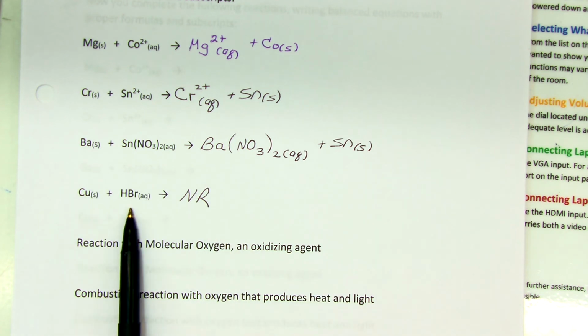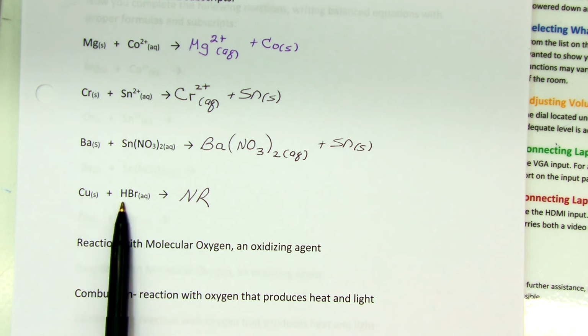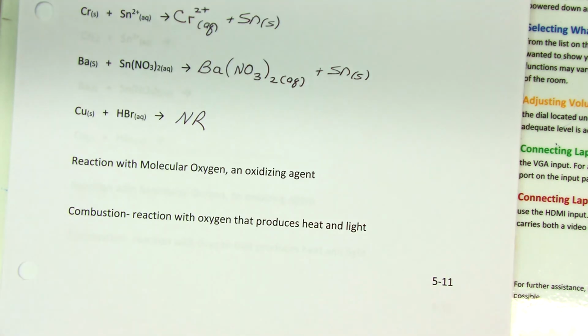And copper plus hydrobromic acid is no reaction because copper is less active than hydrogen, so copper can't cut in on hydrogen. Now, the last thing we have left to discuss in this chapter for redox chemistry is reaction with molecular oxygen. Oxygen is an oxidizing agent, which means it gets reduced.